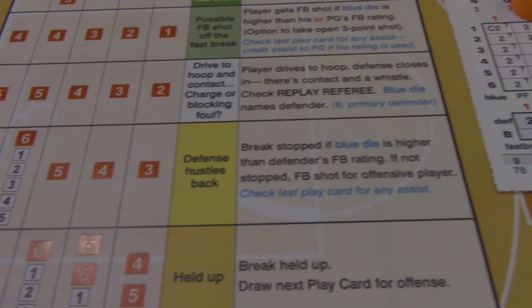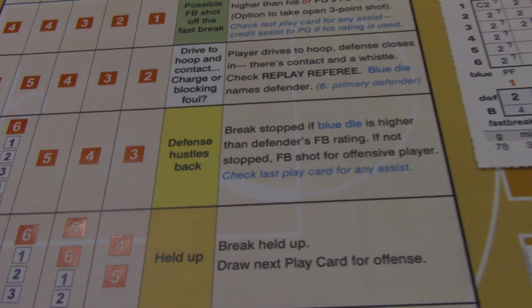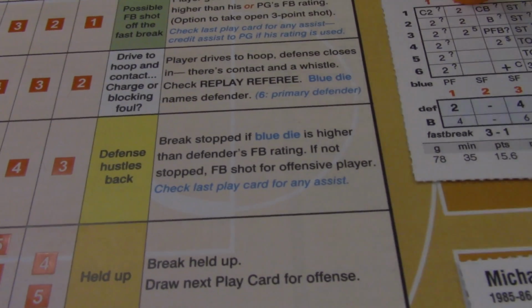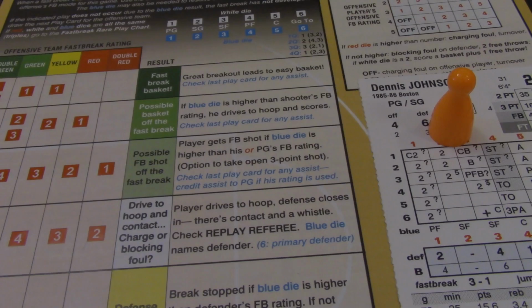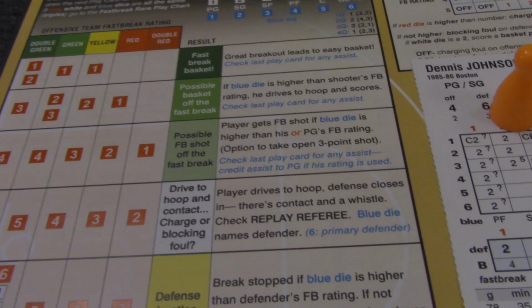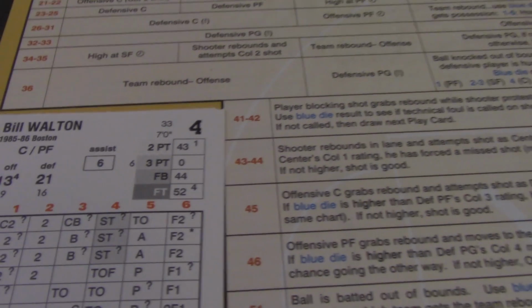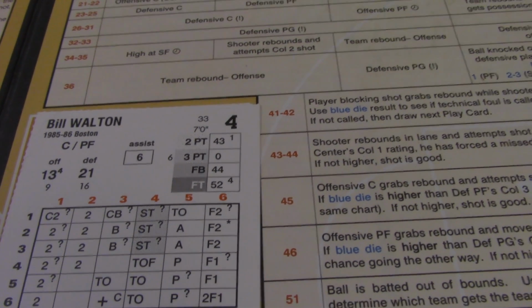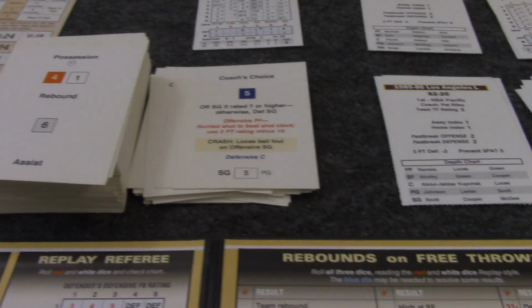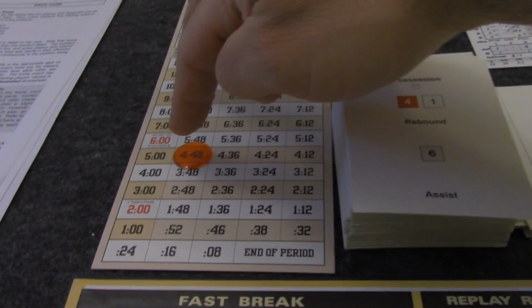So let's see, the break is stopped if the blue die is higher than the defender's fast break rating. And if it's not stopped, then a fast break shot for the offensive player. So the white die was a 5, and so that's the centers. And the blue die was a 1, so it can't be higher than the defender's rating. So that means that Walton's going to get a fast break shot. And you'll see that players have a separate fast break rating. So Walton has a 44 in the fast break. So we'll go over here, and he sinks it. And it's going to be an assist from Ainge. So Boston has things clicking right now.